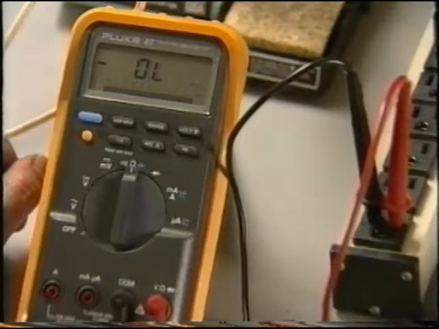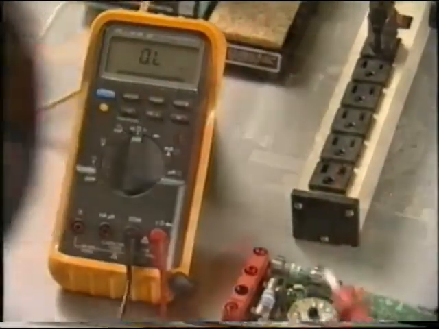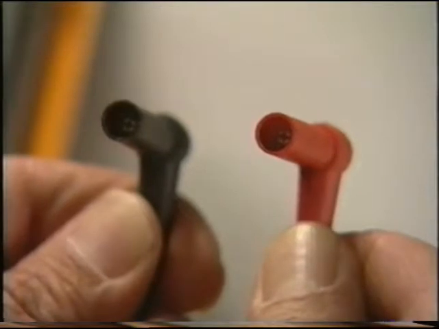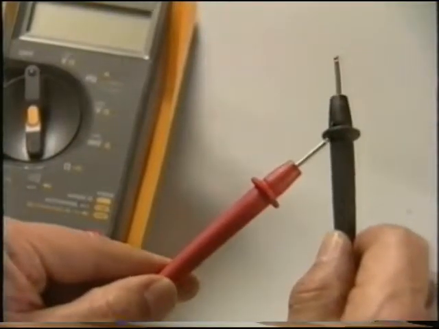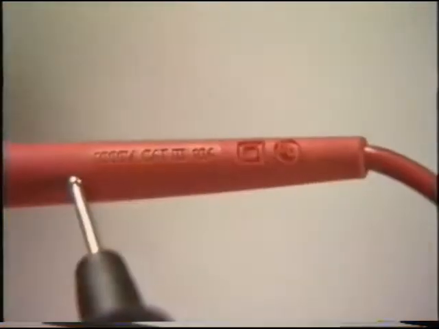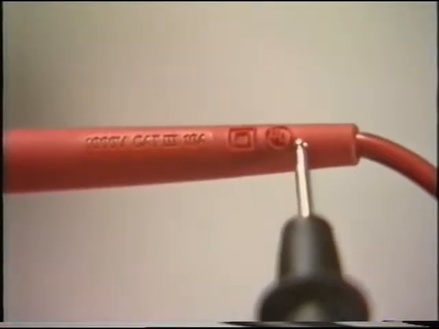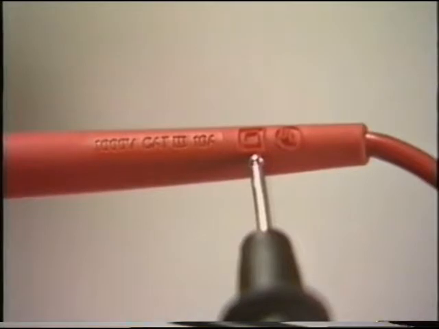In addition to the right kind of transient protection, a meter should be able to withstand accidental overloads. Look for a meter with overload protection on the ohms function. The circuit automatically recovers when the overload condition ends. To minimize the danger of electrical shock, use test leads with shrouded connectors and finger guards. Test leads should be certified to a category and voltage as high or higher than the meter. Both meters and test leads should have double insulation, as shown by this symbol.